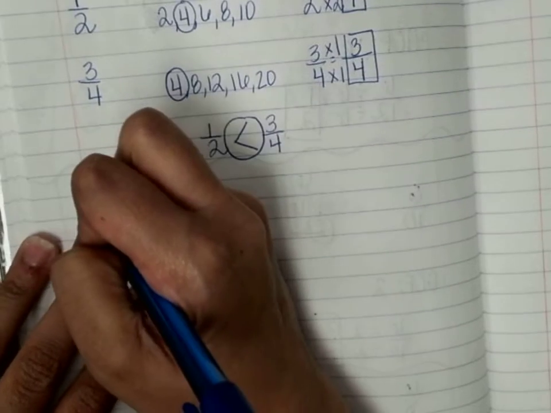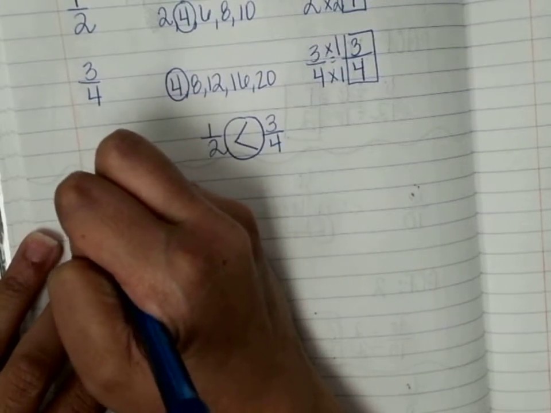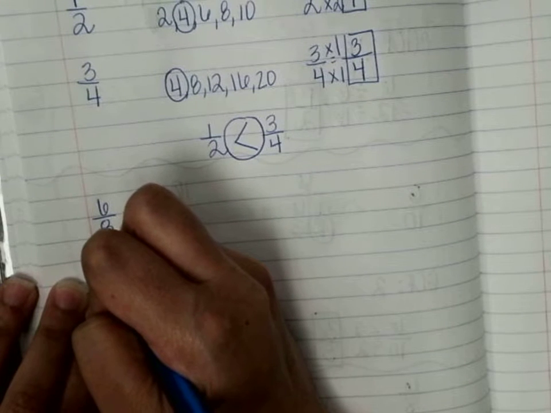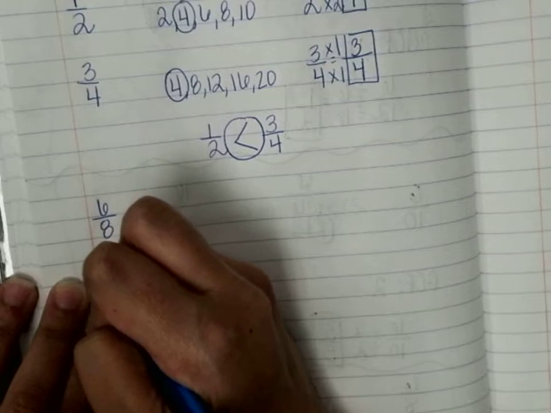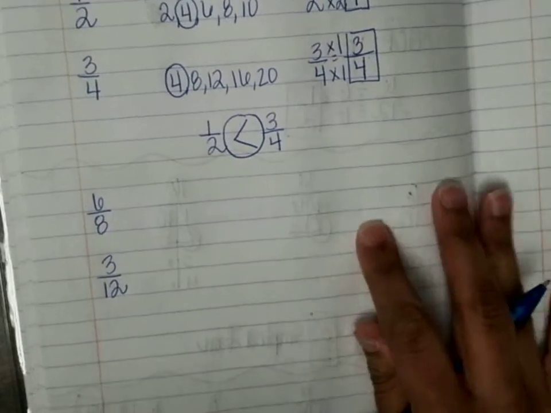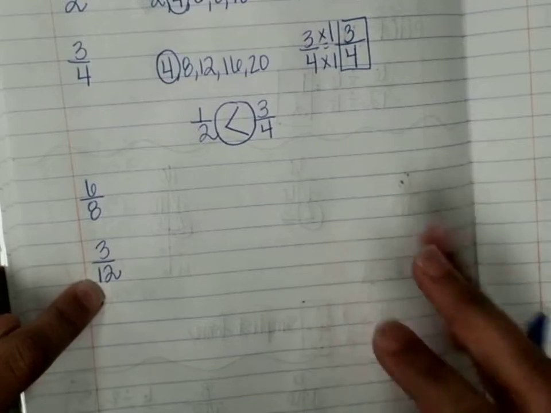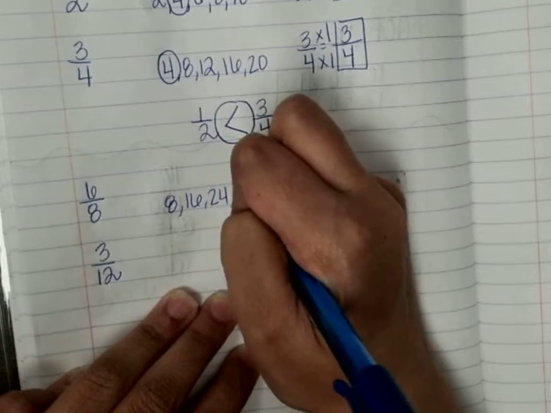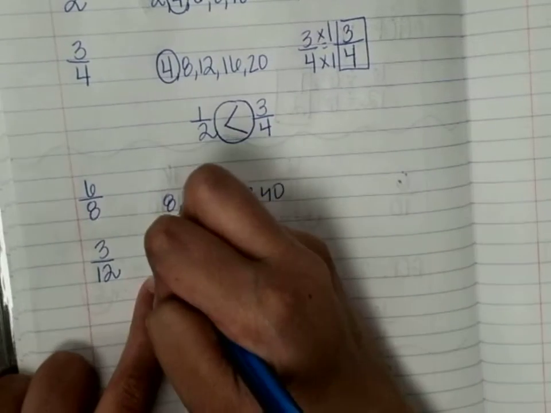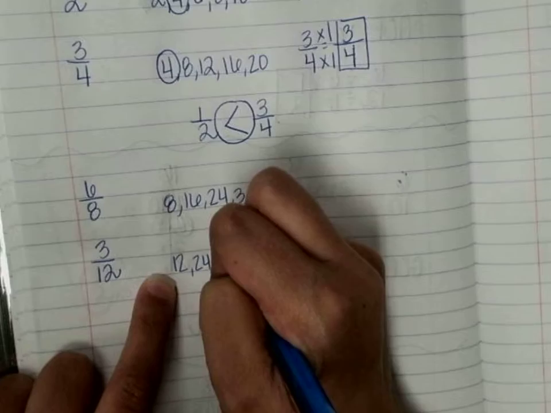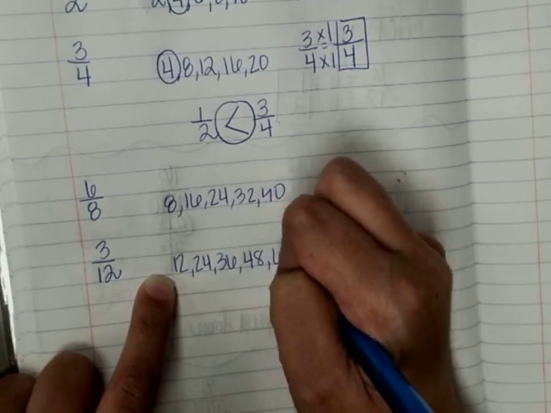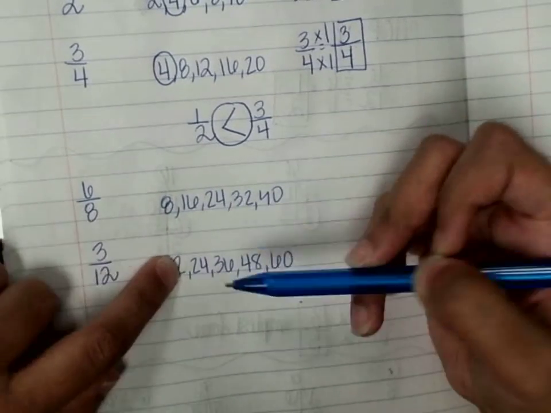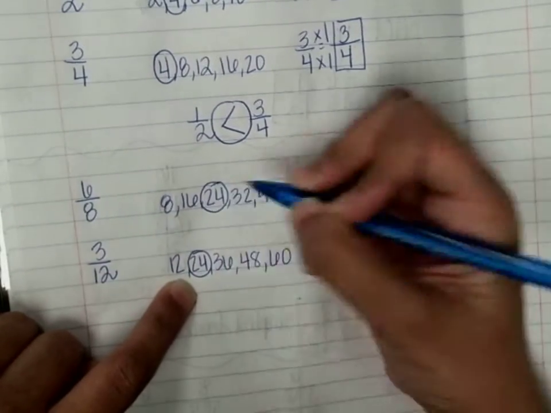How about 6/8 and how about 3/12? Okay, so step 1 is skip count by 8s and 12s. 8, 16, 24, 32, 40. Skip count by 12s. 12, 24, 36, 48, 60. So looking at that, 8, you try to see where there's a match, and if you notice 24 works.